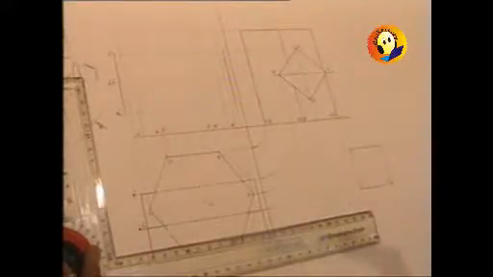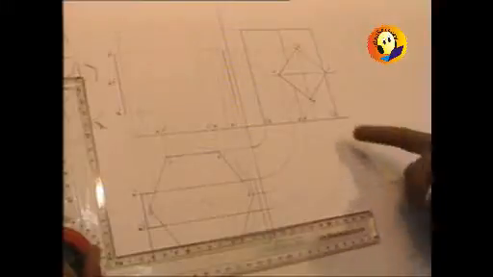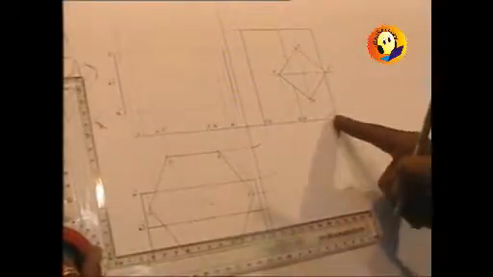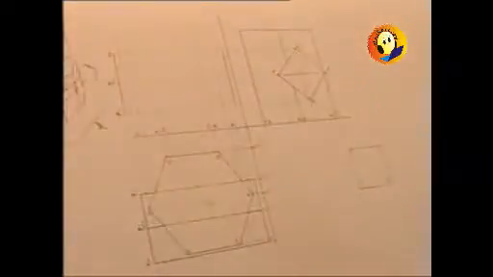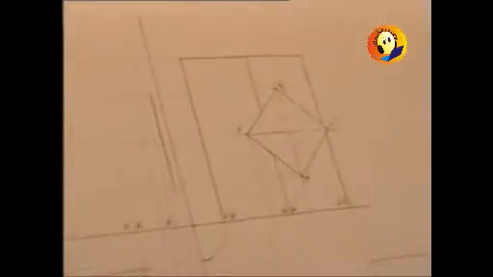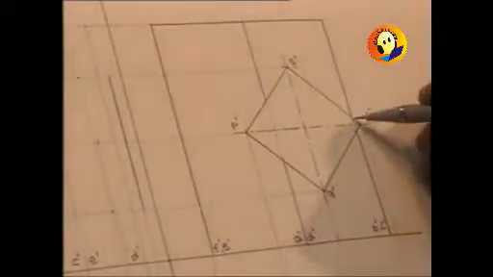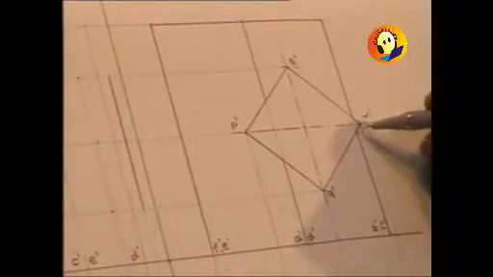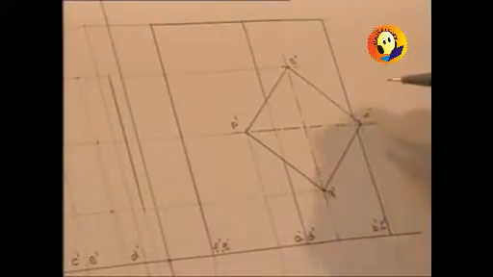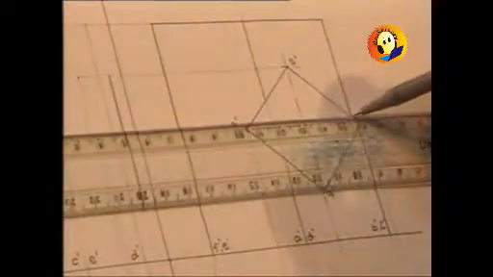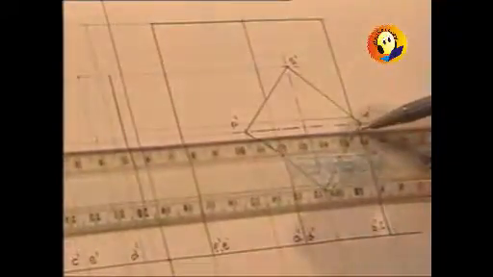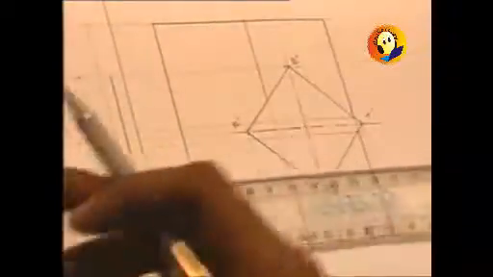Now let us mark the points where the generators of the hexagonal prism, that is generators B dash and C dash, are cut due to the presence of the square prism. So these 2 points should be transferred on generators B and C. So let us draw a path through these 2 points and then take that path all the way to the front view.